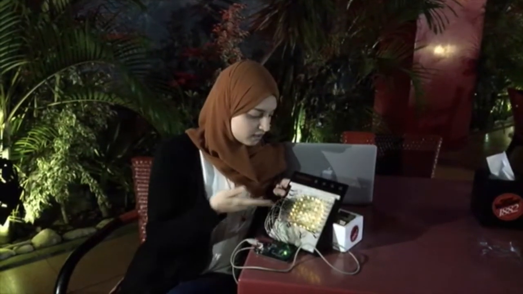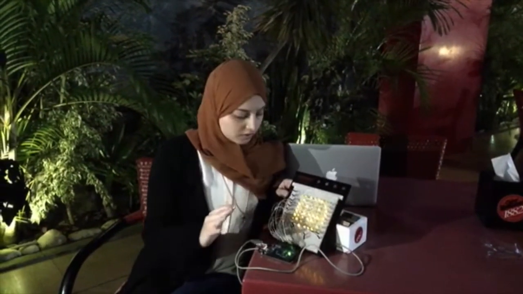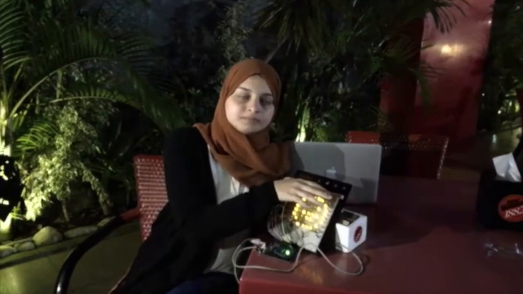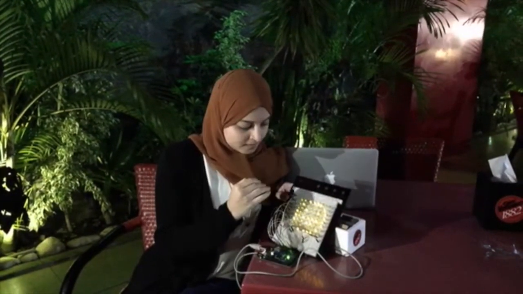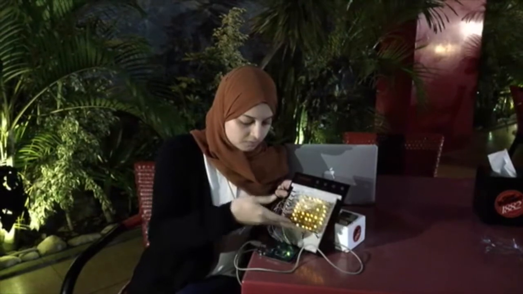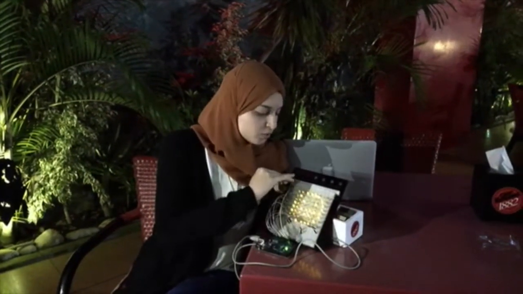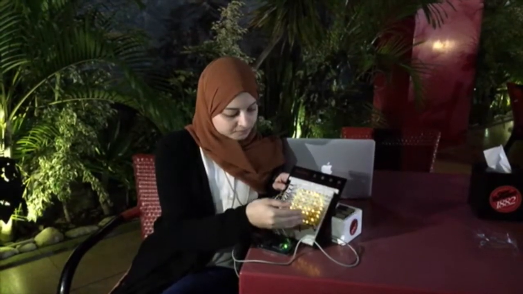So basically, the row is the positive, and the column is the negative, connected to the ground. So for example, if you want to light up the first row, you have to give positive to the first row and give negative, a low or a ground, to all these columns. This will make the first row light up. If you want the second row, you just give the second row VCC, and you give all the columns ground.